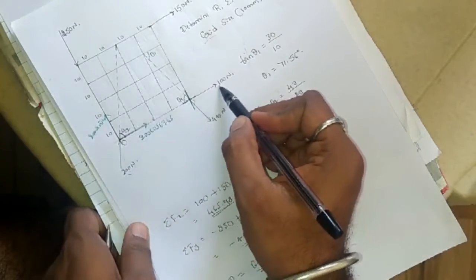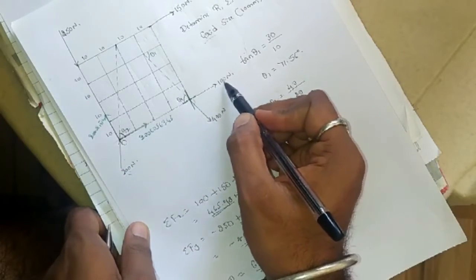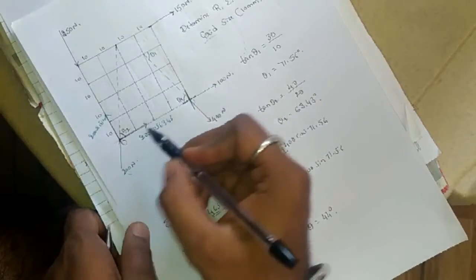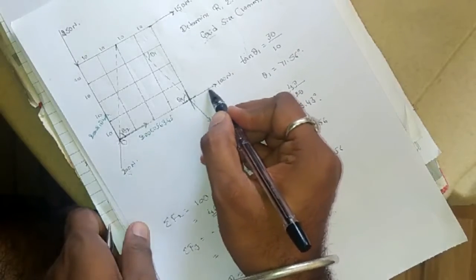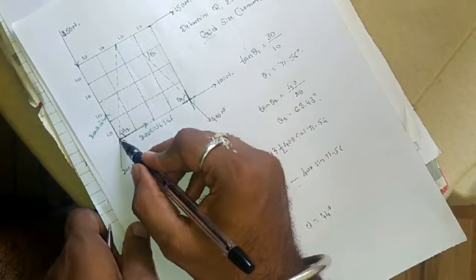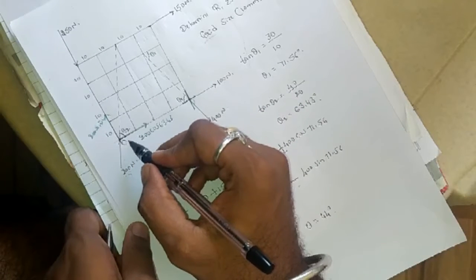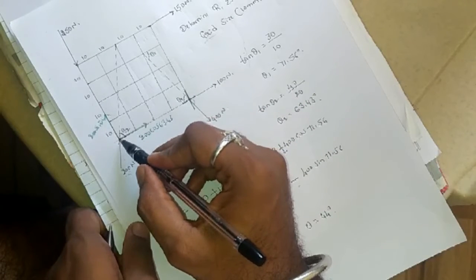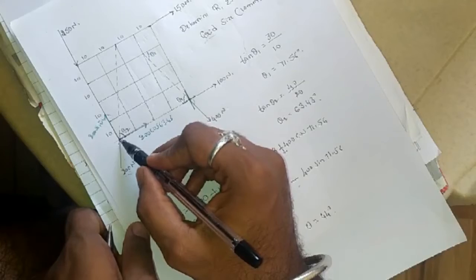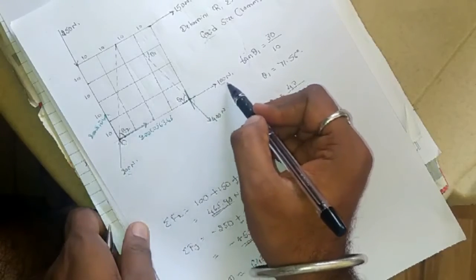Then we'll consider the 100 Newton force. Moment produced by the 100 Newton force at point O is how much? If you see here, it is acting like this. If you produce the line of action backwards, it will meet at point O. So if a force's line of action passes through the given point, then the moment produced by that force on that point is 0. So the moment produced by this force is also 0.